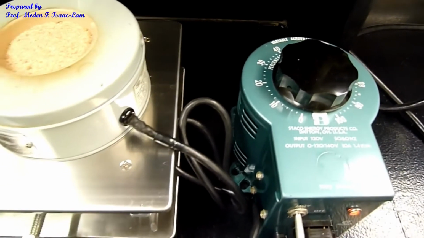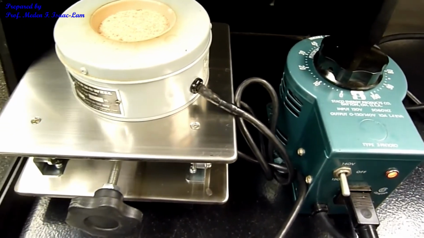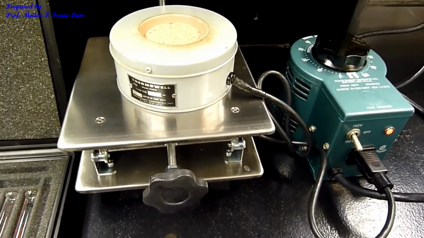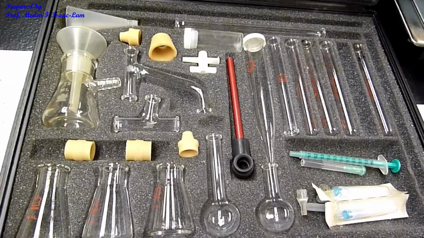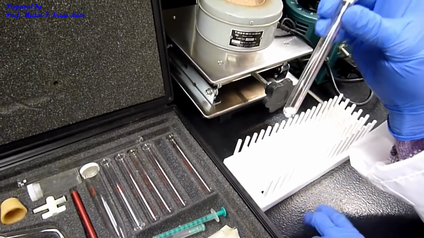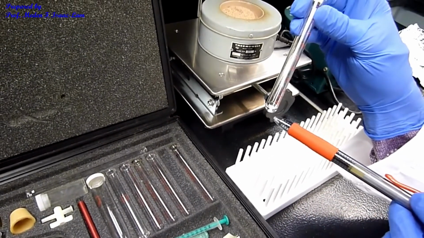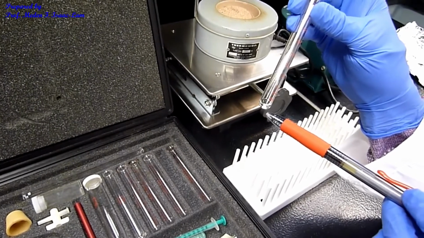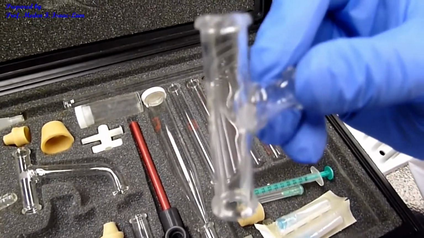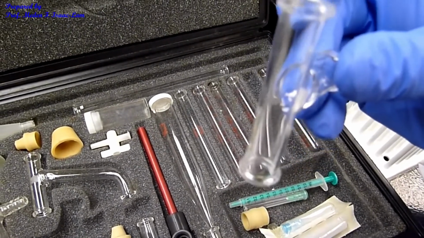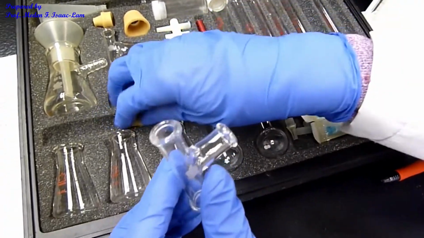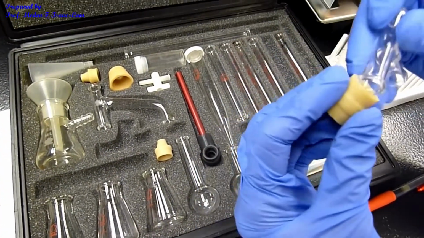If we have not yet reached the boiling point, we are going to increase the setting for the transformer. From the micro kit, I already took out the reaction tube, so I added 8 drops of the liquid, and I also added 1 piece of boiling chip. From the micro kit, I'm going to be using this piece in here, which is a connecting adapter. And then there's also a rubber adapter in here. And then I'm going to just snap it.